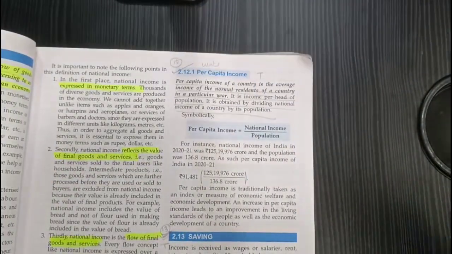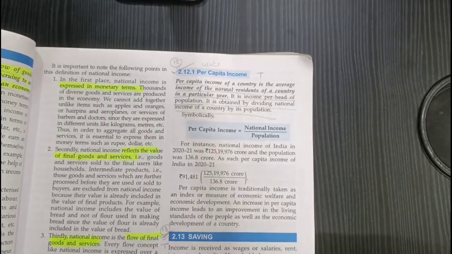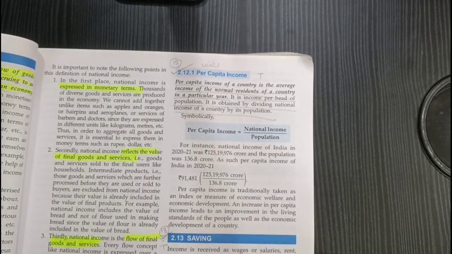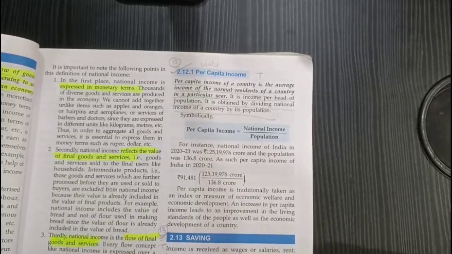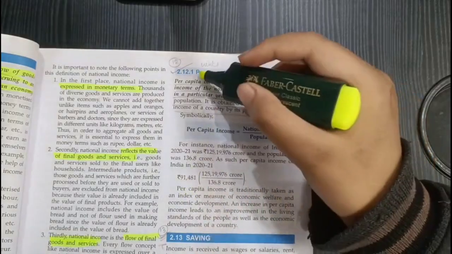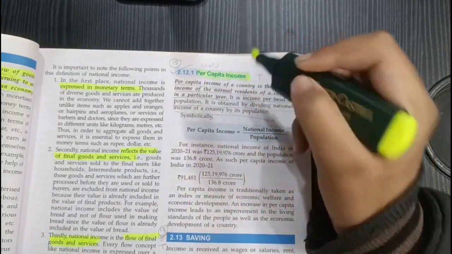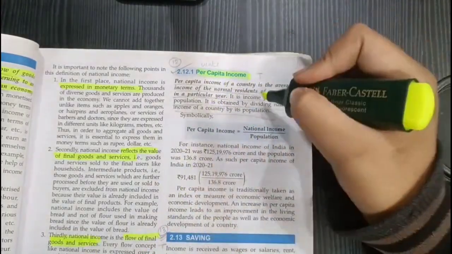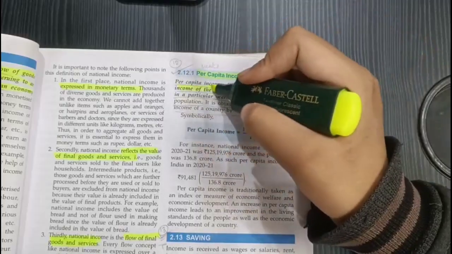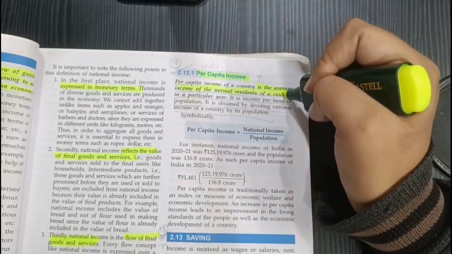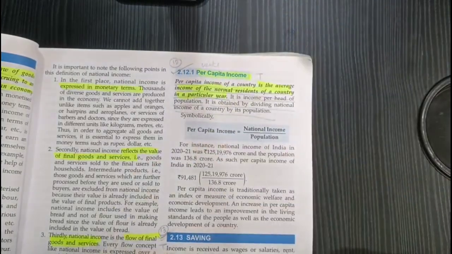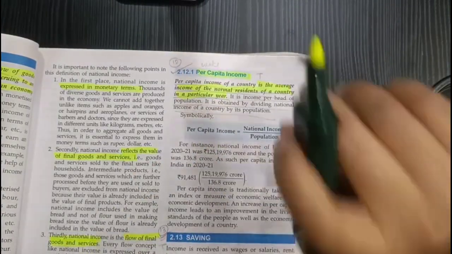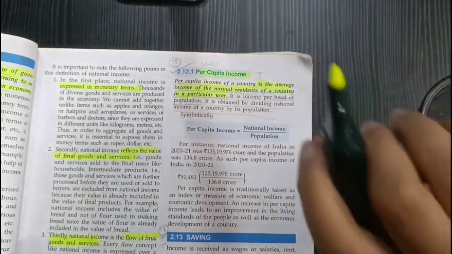What is per capita income? Till now we have understood what is national income. So, when you divide the national income by the total population of your country, this gives the per capita income of the country. That is the average income of the normal resident of a country in a particular year. It is denoted in value and in monetary terms.